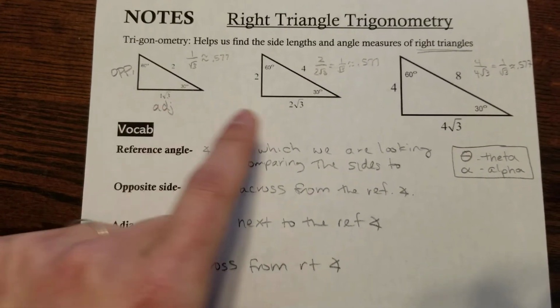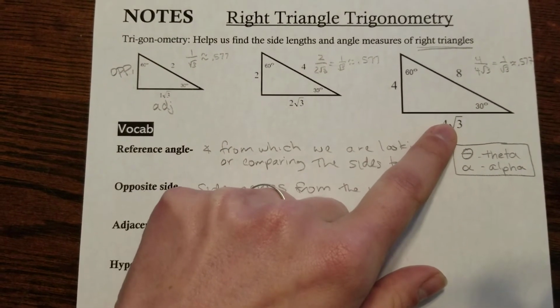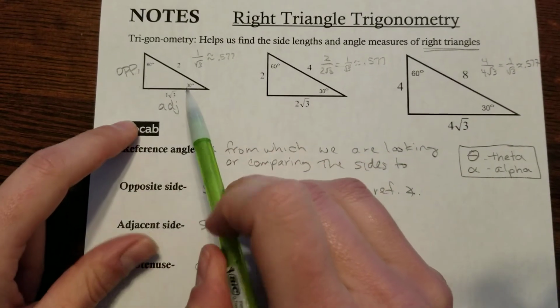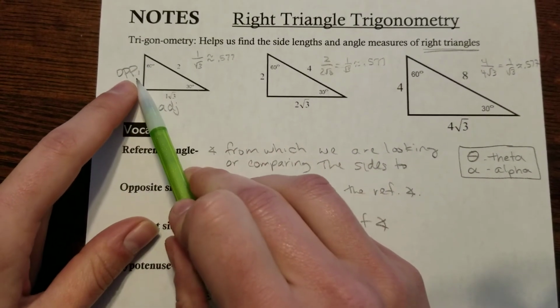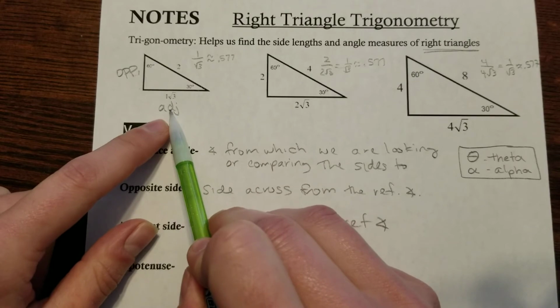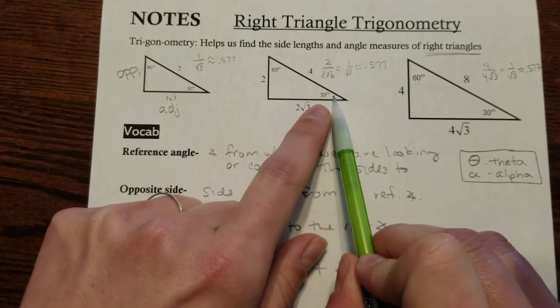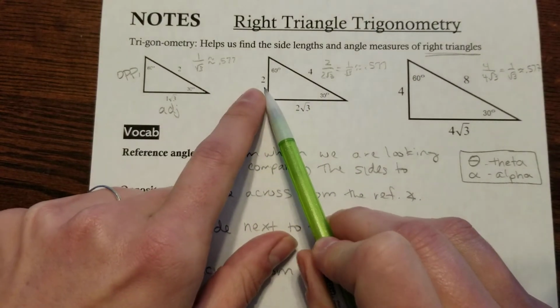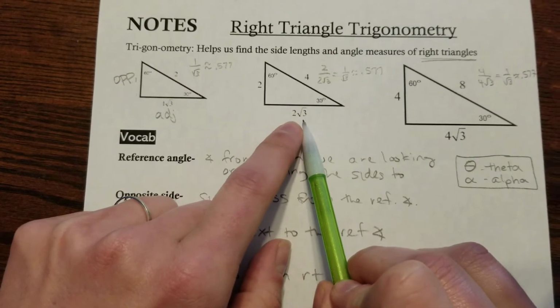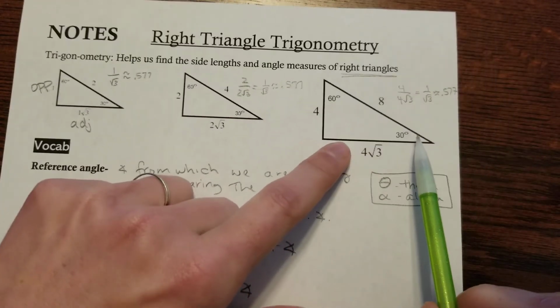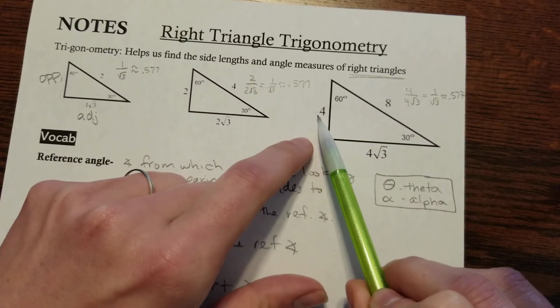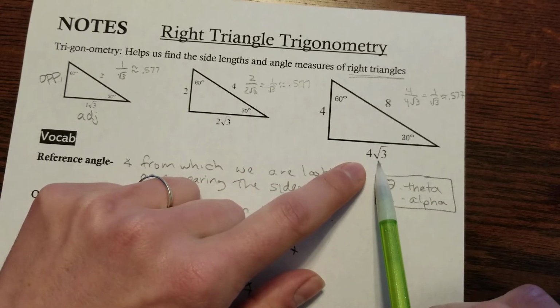Now, in the triangles that I was talking about up here, I used 30 as my reference angle. So when 30 is my reference angle, the 1 is opposite and the 1√3 is adjacent. Over here, if 30 is my reference angle, 2 is opposite and 2√3 is adjacent. And if 30 is my reference angle, then 4 is my opposite and 4√3 is the adjacent.